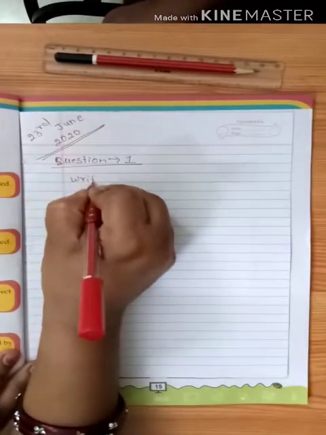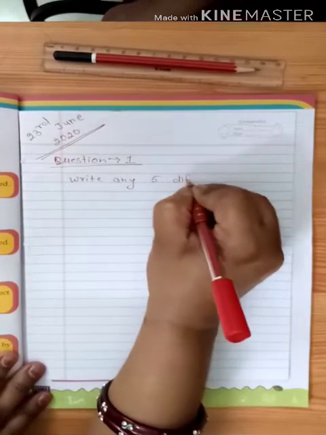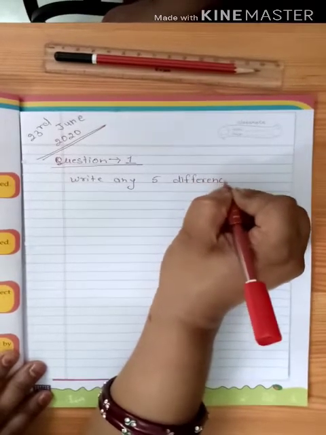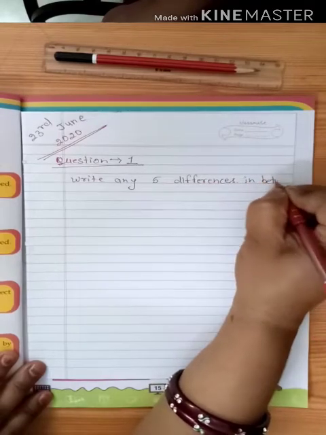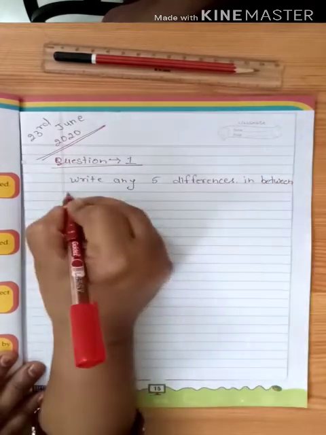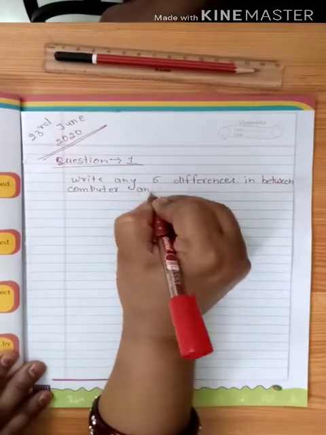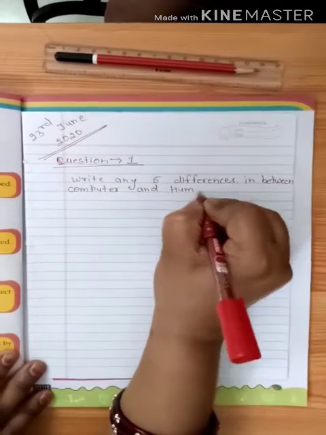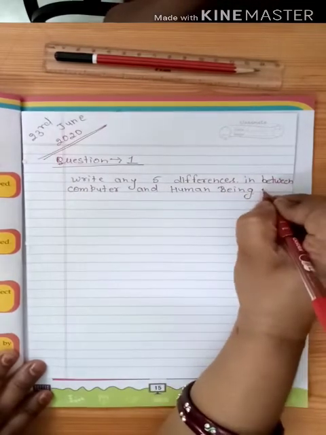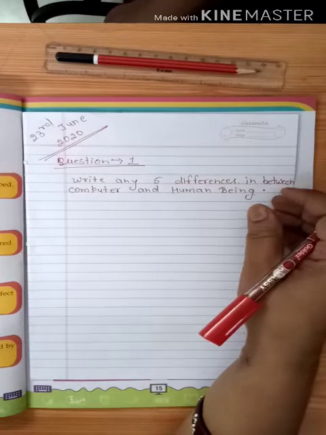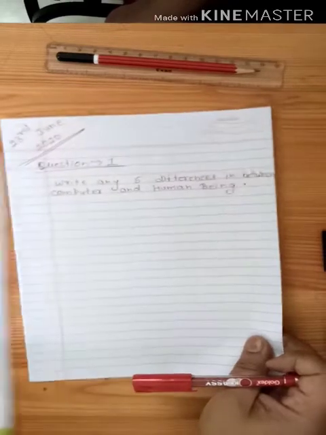Write any 5 differences in between computer and human being. What you have to do? You have to just write down any 5 differences in between computer and a human being.